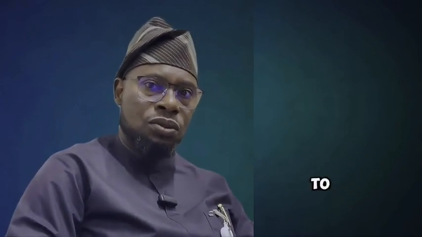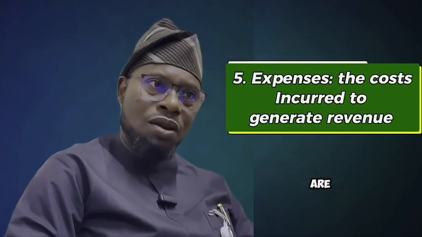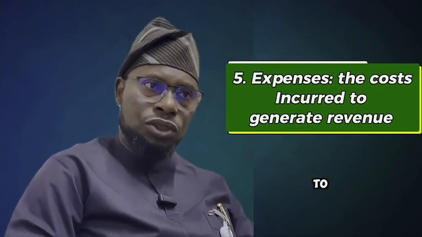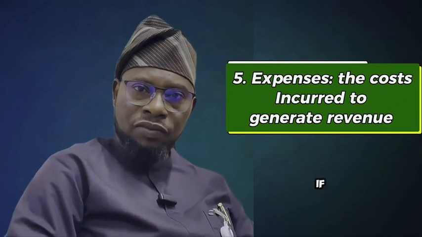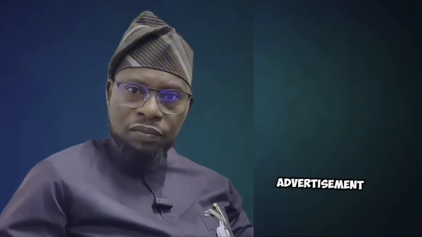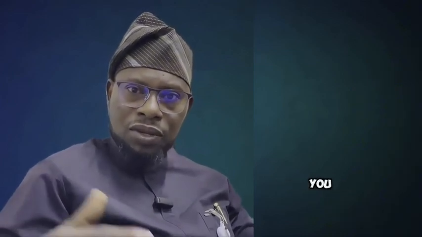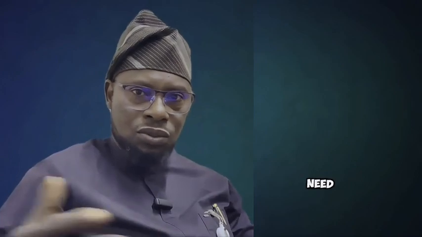Also, you need to know expenses. Expenses are costs incurred to generate that revenue. If you are going to make sales to get revenue, you may need to do advertisement, you may need to pay direct labor, you may need to do some admin, you may need to do some things.